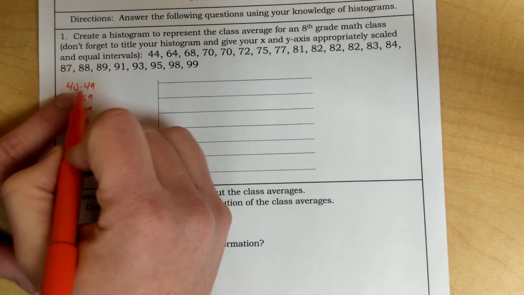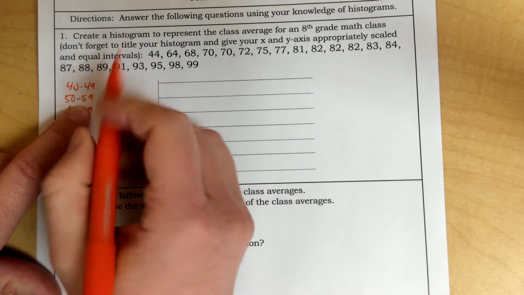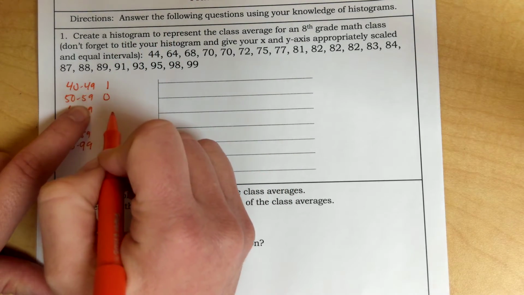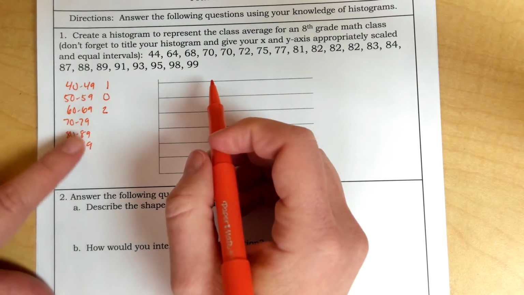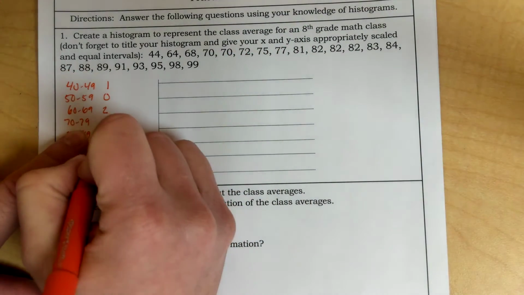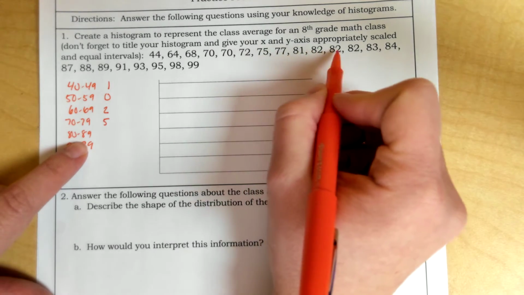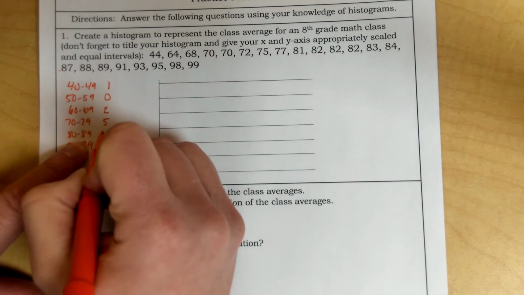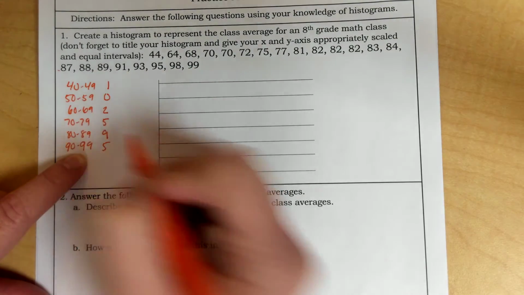So here, between 40 and 49, we have 1 value. Between 50 and 59, we have 0 values. Between 60 and 69, we have 2 values. Between 70 and 79, we have 5 values. Between 80 and 89, we have 9 values. And between 90 and 99, we have 5 values.